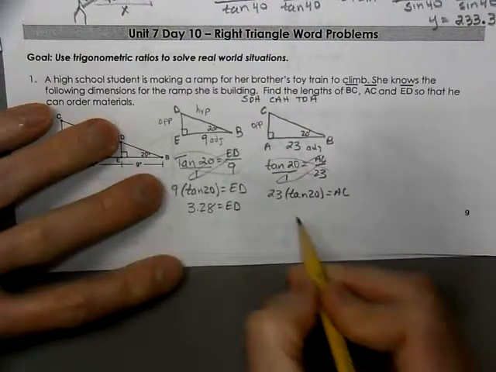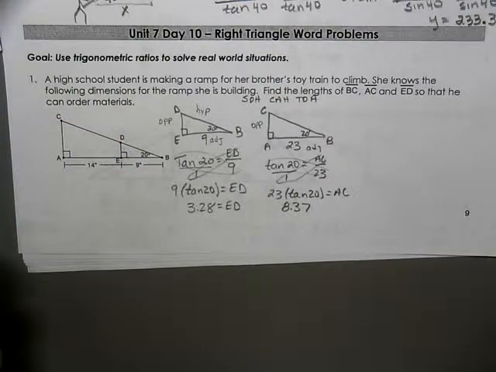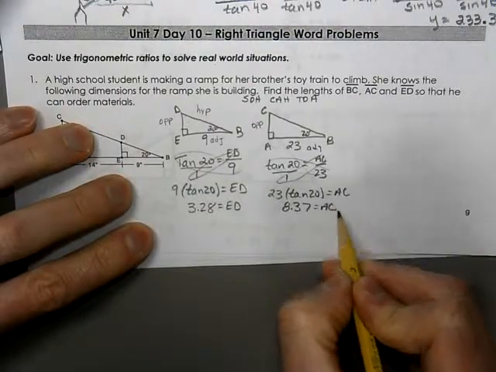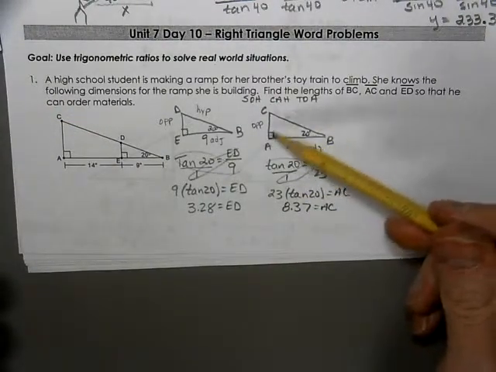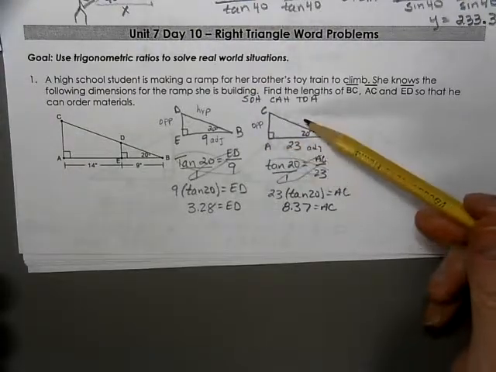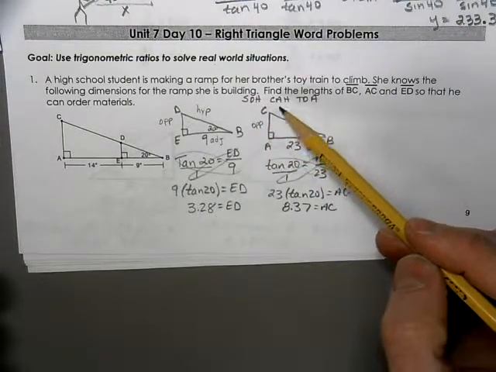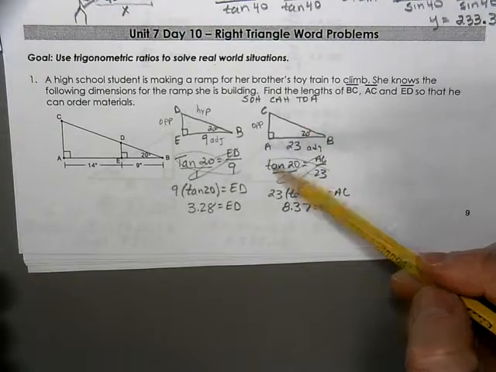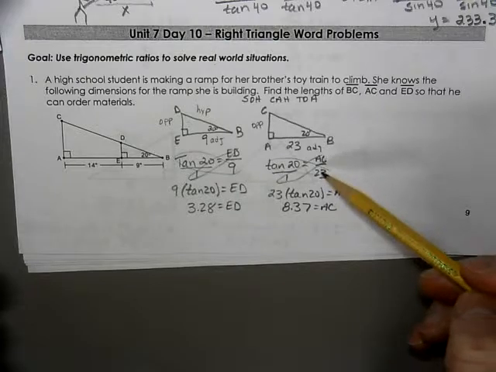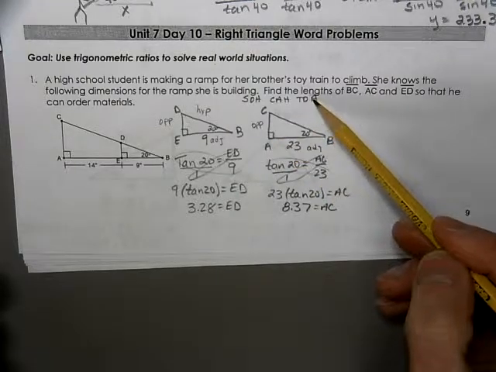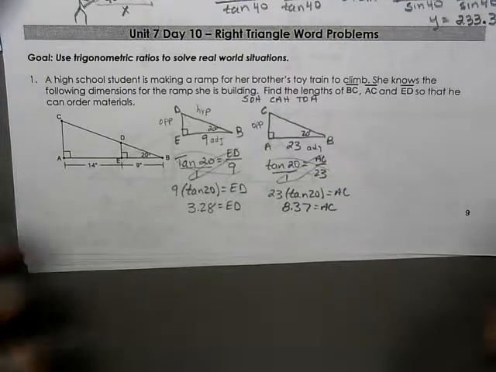When we calculate what AC is, that comes out to be 8.37. Notice when picking your trig function that we were not dealing with hypotenuse. We didn't know it, and in this case we're not looking for it. So that rules out sine and that rules out cosine, so we have to pick tangent. Then you set up your fraction as the opposite over the adjacent, OA, opposite adjacent, and that makes your fraction.